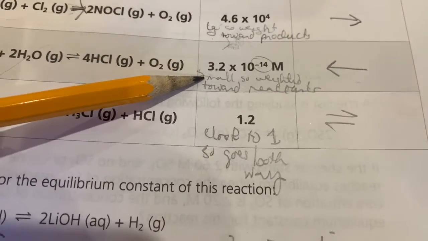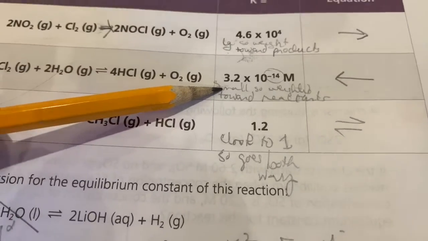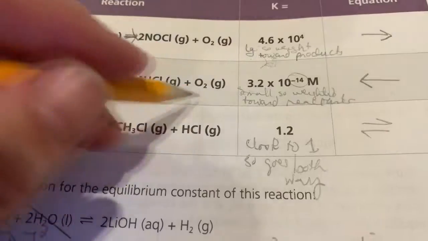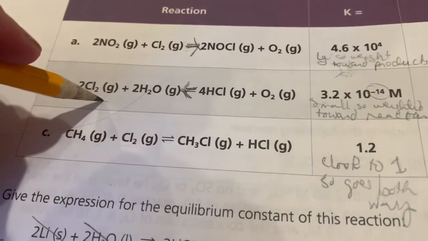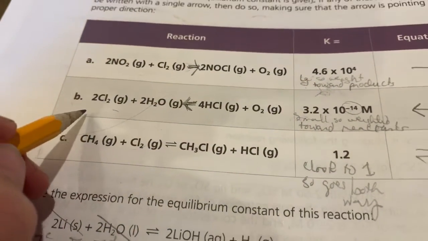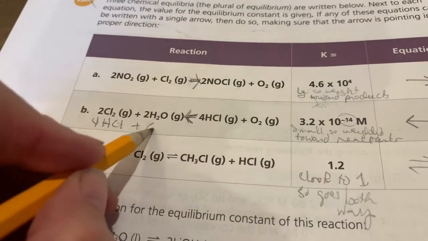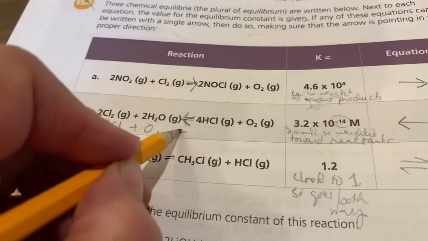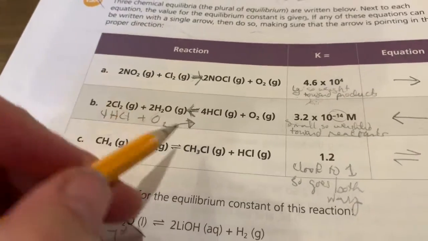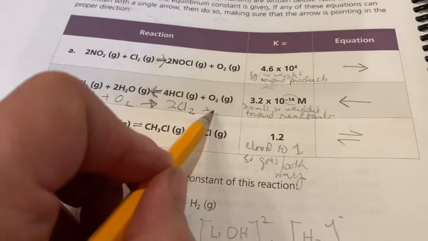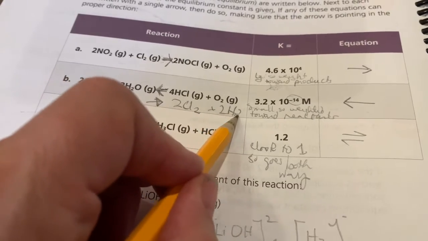So it's very, very small. So it's actually weighted toward the reactants. So it goes like this. Now the problem is when it goes backwards, that's not how they write it. So we should make it 4HCl plus O2, and then the arrow in the right direction, 2Cl2 plus 2H2O.